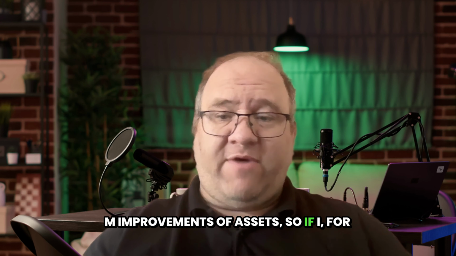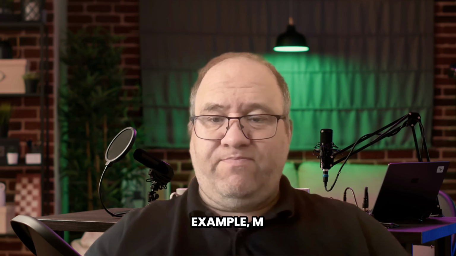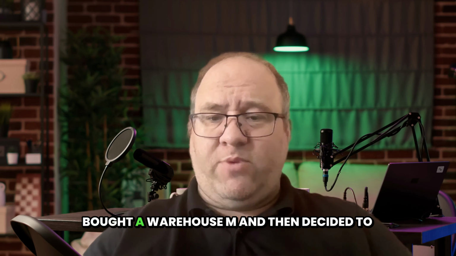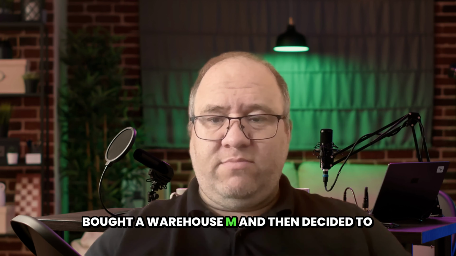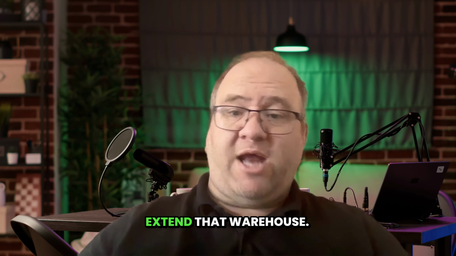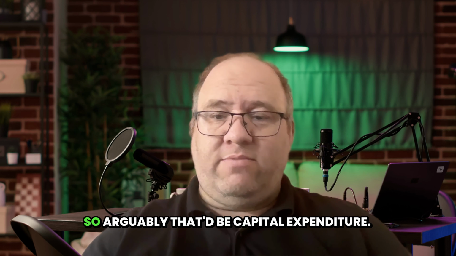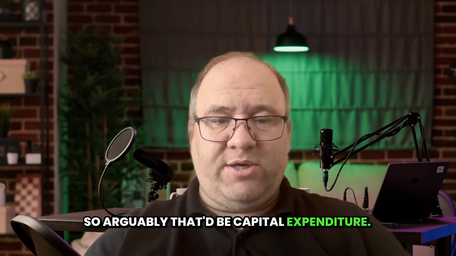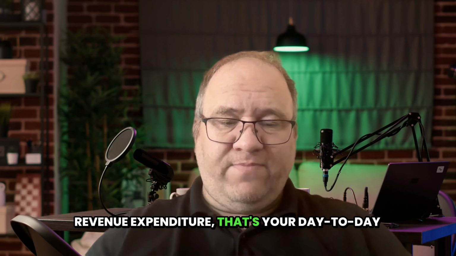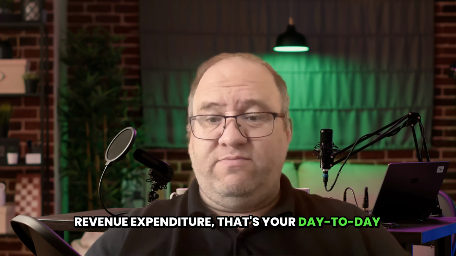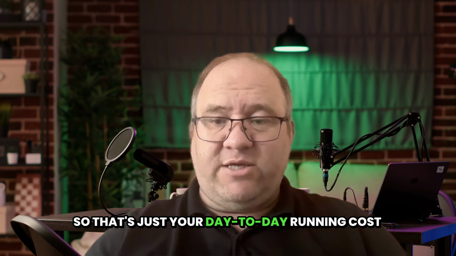Improvements of assets, so if I, for example, bought a warehouse and then decided to extend that warehouse, well, that's improving the value of the asset, so arguably that'd be capital expenditure. Revenue expenditure, that's your day-to-day expenditure, so that's just your day-to-day running costs for your business.